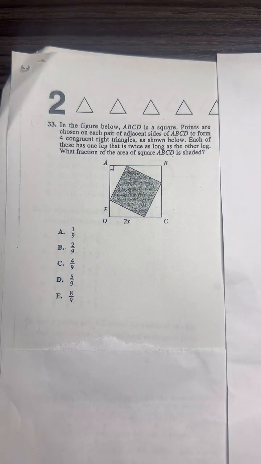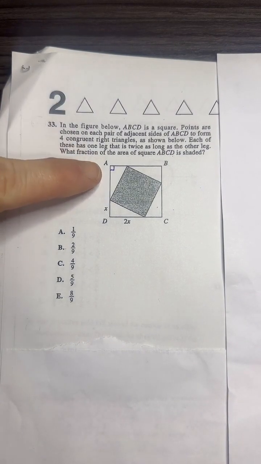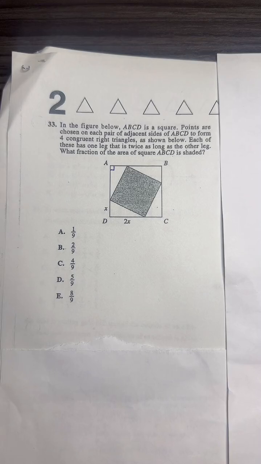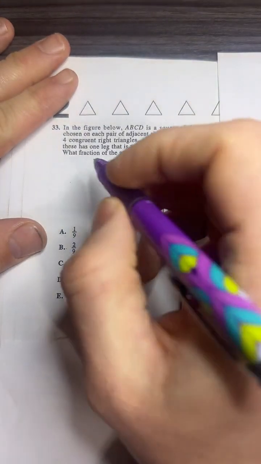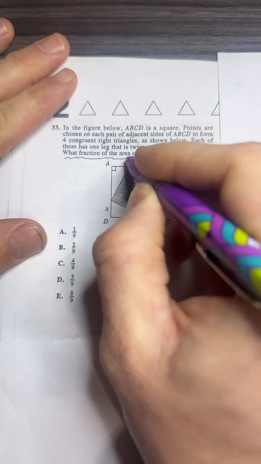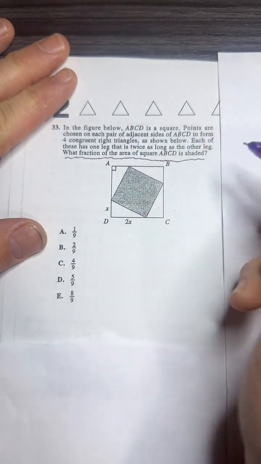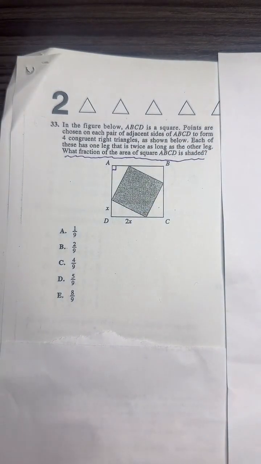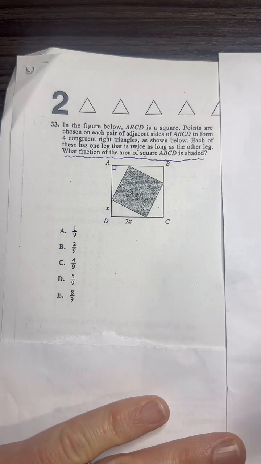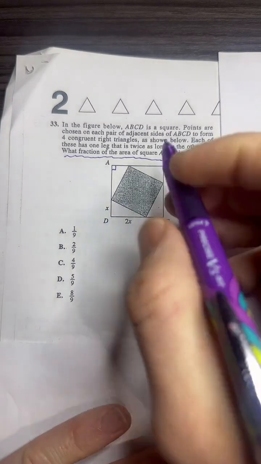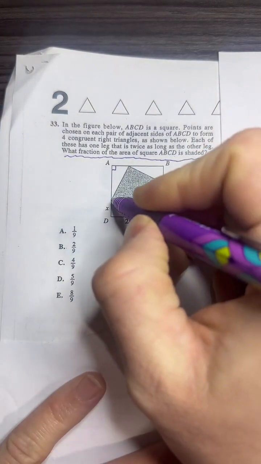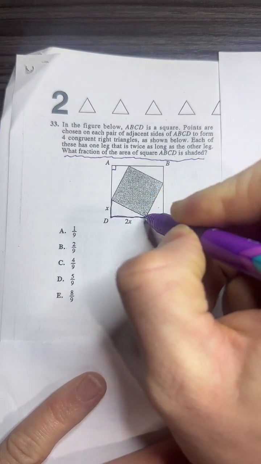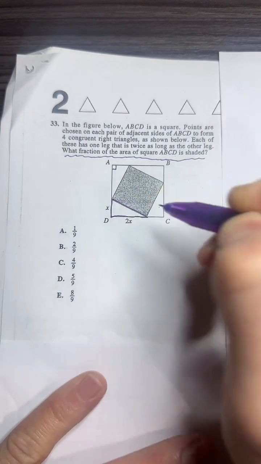What we have to do is figure out what fraction of the area of the square is shaded. I guarantee you that less than 10% of the people got this one right. This one is definitely the trickiest one we've seen so far. So I'm going to figure out the side length of this figure right here.